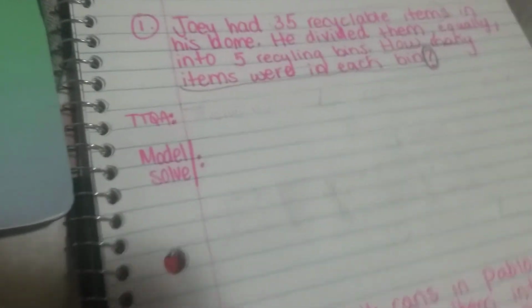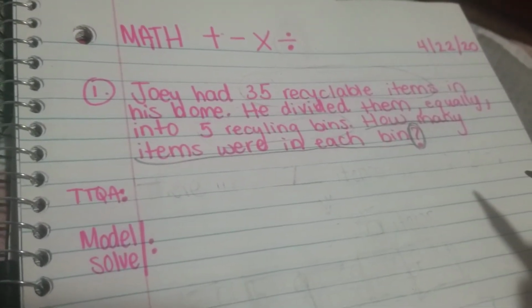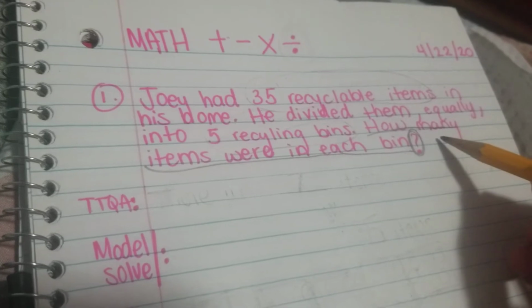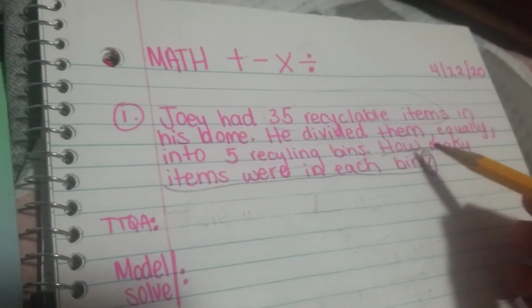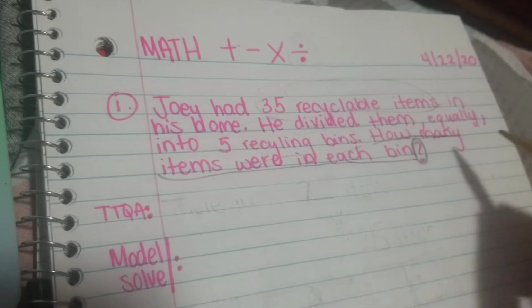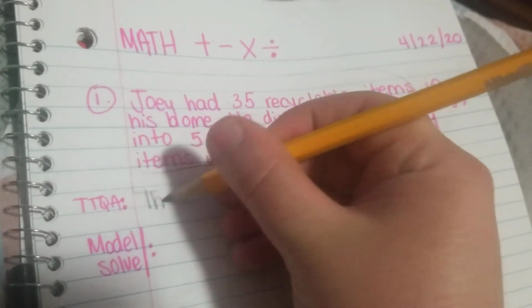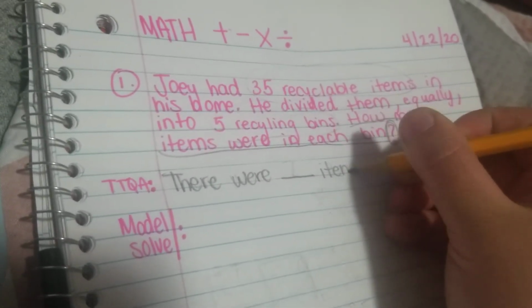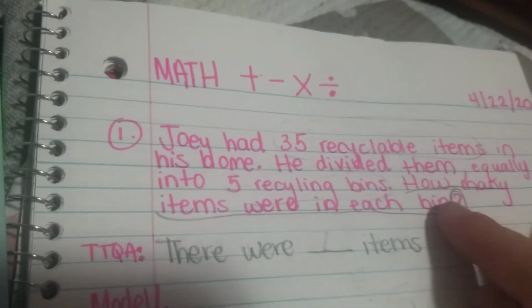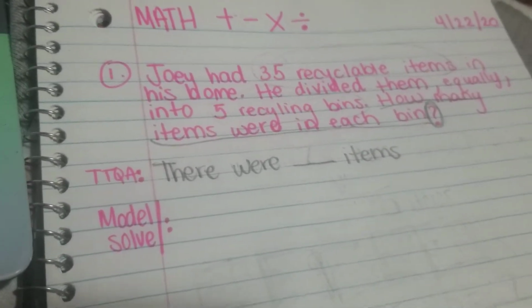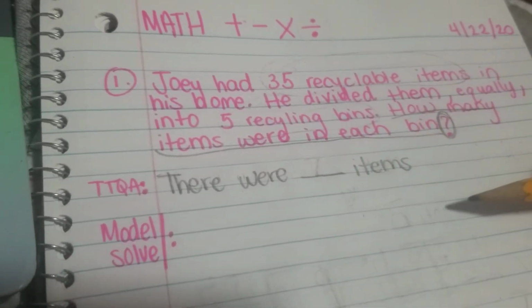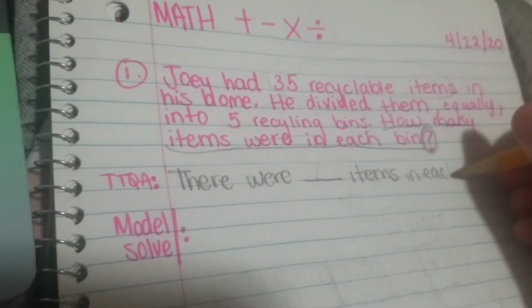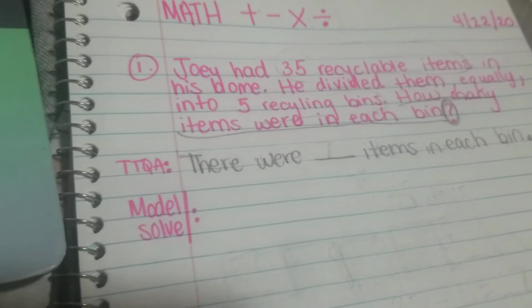Step 2, TTQA, turn that question around, or rewrite the question as an answer statement. I'm going to take those exact words from the question and turn them around into a statement. How many items were in each bin? There were blank items in each bin. Remember, when you turn the question around, you take as many words as you can from the question and just turn it into a statement, right? I'm going to answer this question in a full statement by saying there were blank items in each bin. This also tells me what I need to solve for, okay?